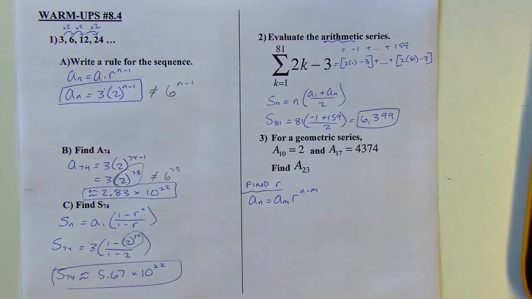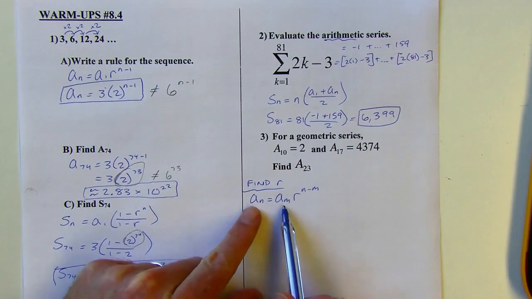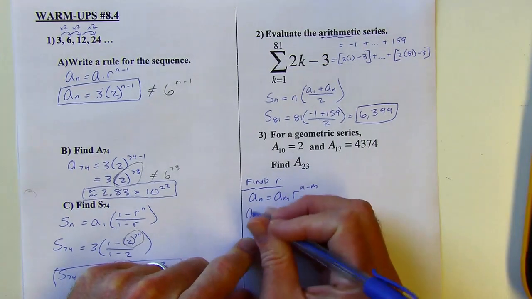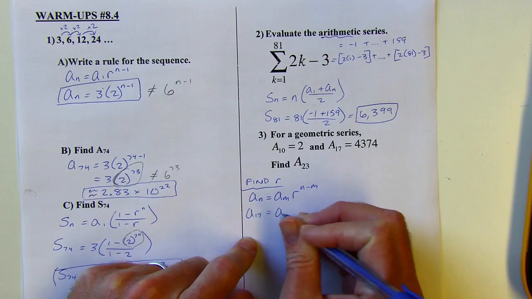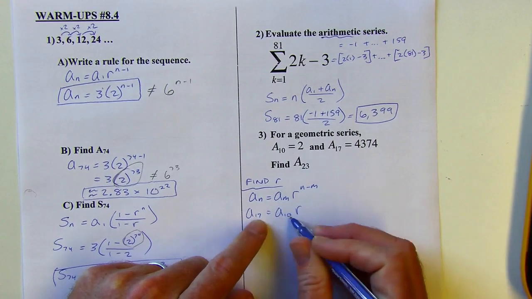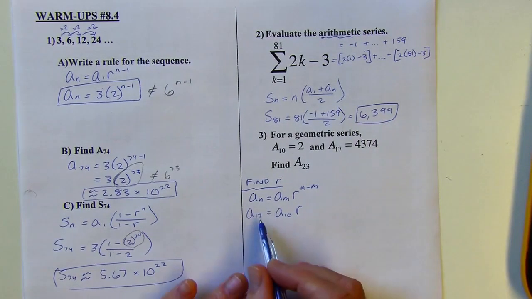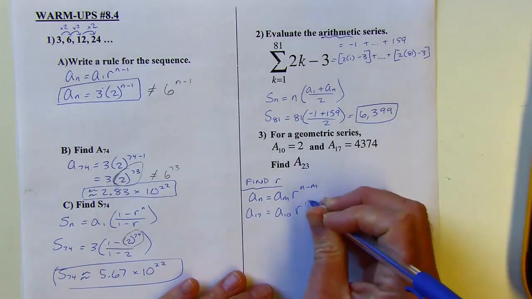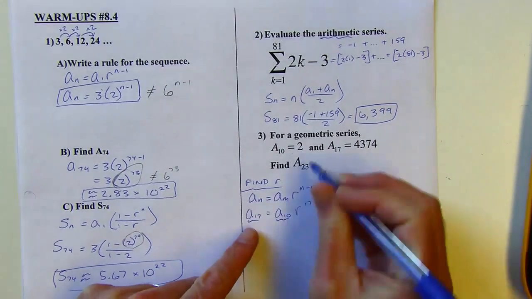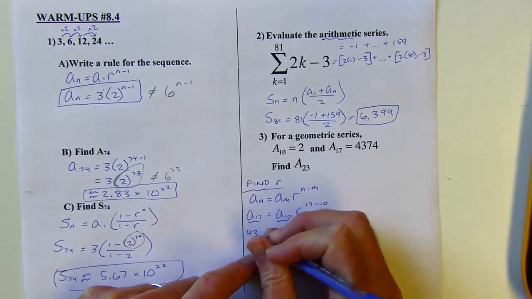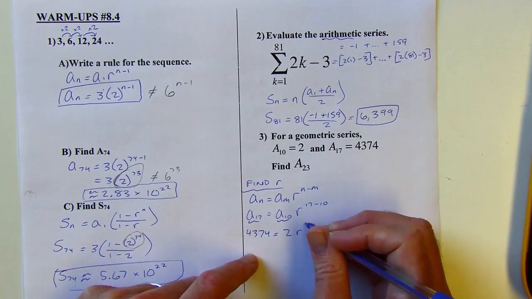Okay. So now I'm going to plug in the two terms that I know into these two positions. You could put either one in either slot. I like to put the higher term number in that first slot, only because then when I subtract, I like to put the higher number there, just so then when I do the subtraction, I have a positive exponent up there, okay? Then I'll plug in the actual value of these two terms. A sub 17 is 4374, a sub 10 is 2, and 17 minus 10 is 7, okay?